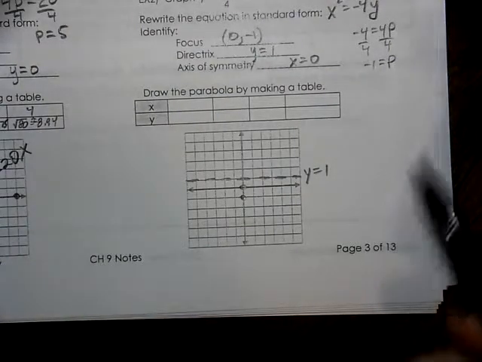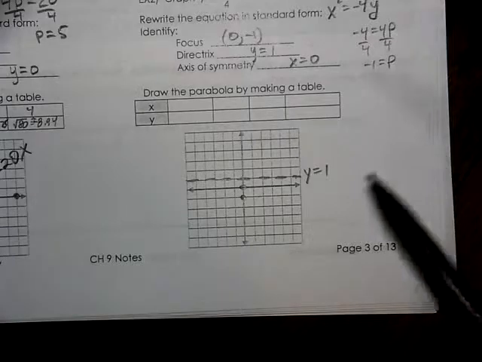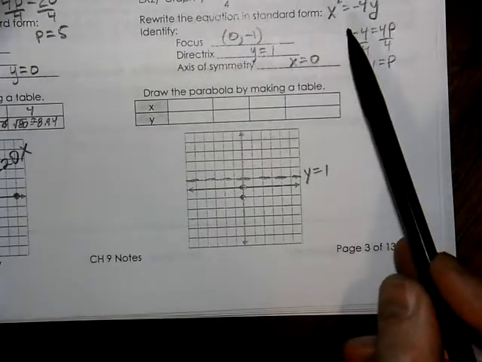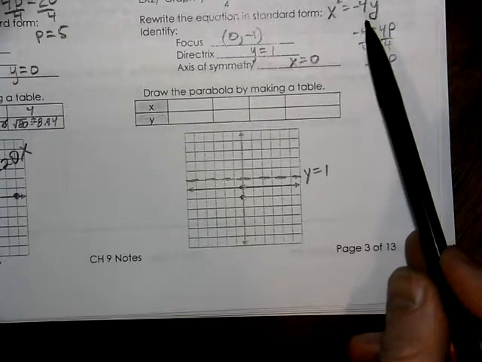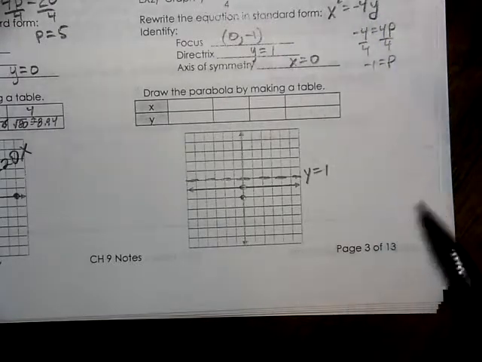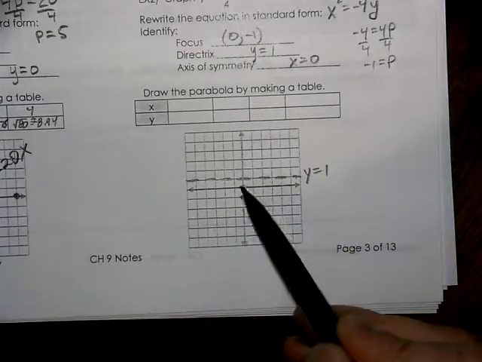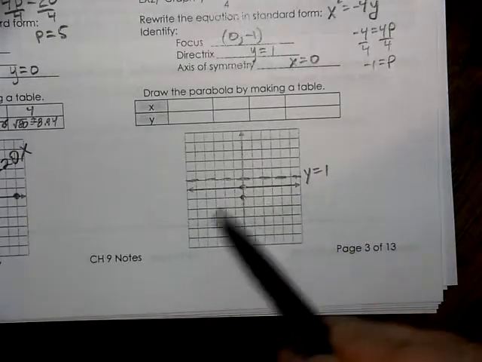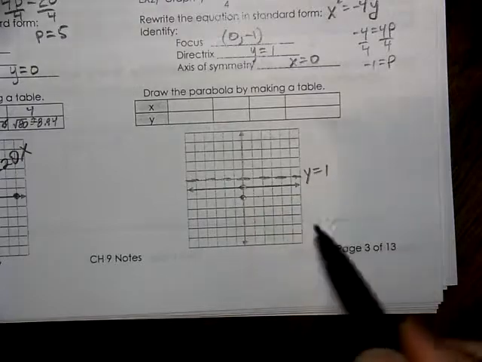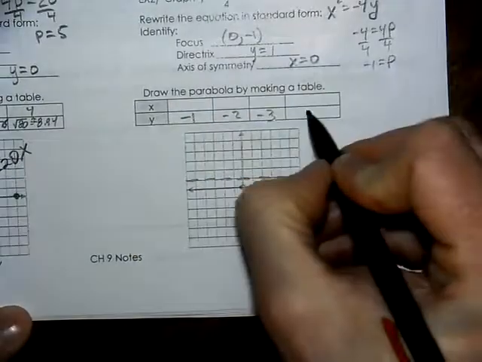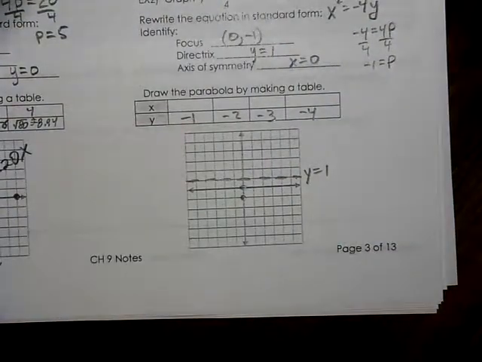Recognize for us to take the square root of a value, the value has to be positive, and the only way we can get -4y to become a positive value is to pick negative values for your y. If your graph is going to open down, of course, those are all negative y values. So -1, -2, and we might as well just march our way through.